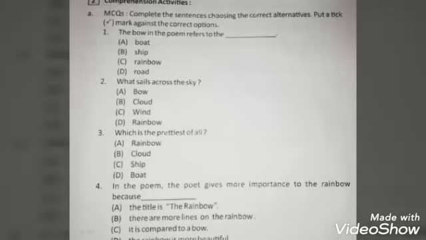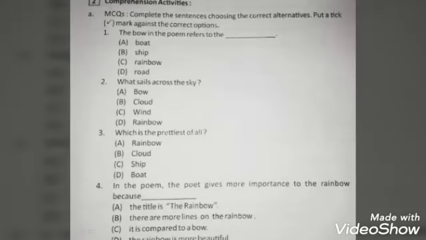Then come to question number 1. The bow in the poem refers to the dash: boat, ship, rainbow, road. So the bow in the poem refers to what? Boat is wrong, ship is wrong, road is also wrong. So bow refers to rainbow.